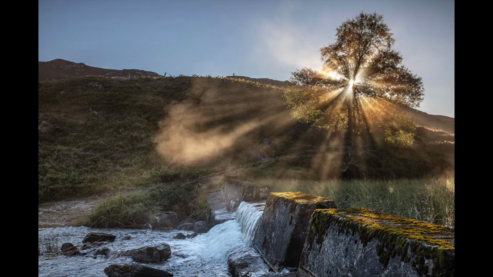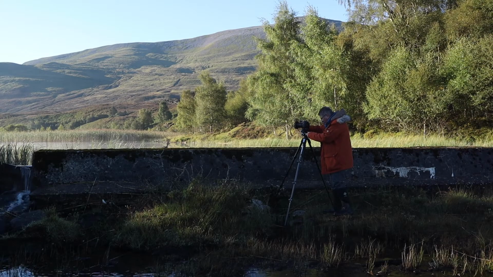Right, I've now got a sunspot right in the centre of that, which is nice, but it's not really what I want. Right, so what I'm going to do now is zoom in a lot further towards those two trees on the bank and at the side there.